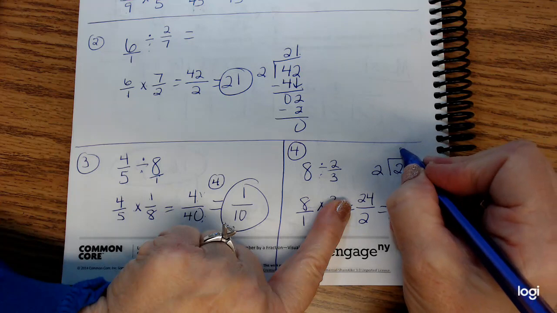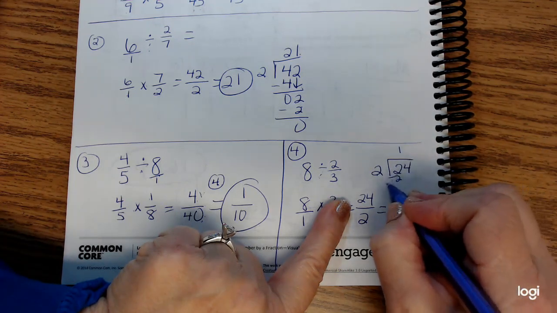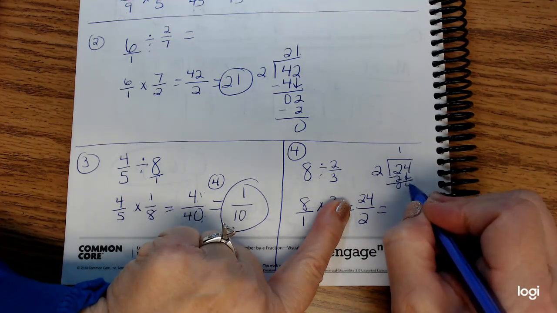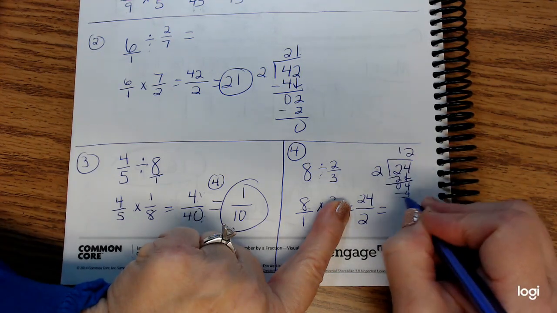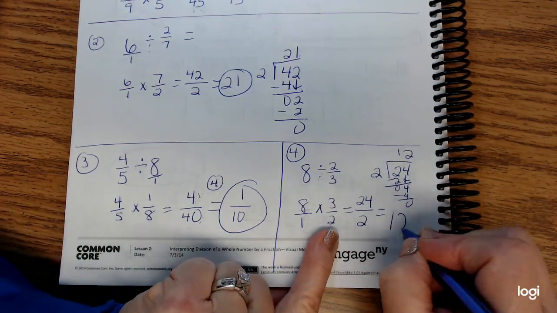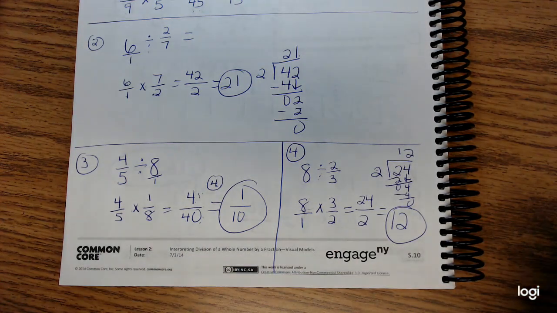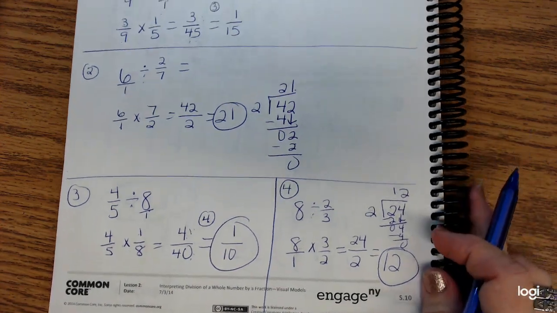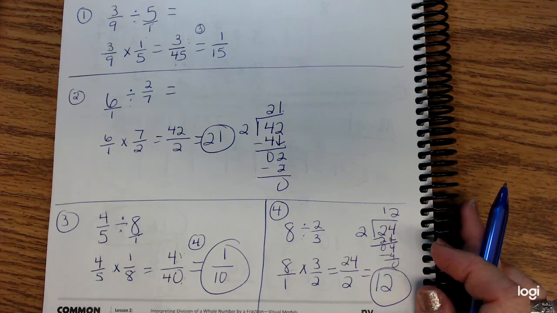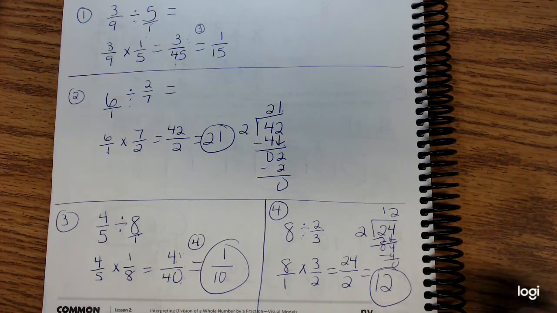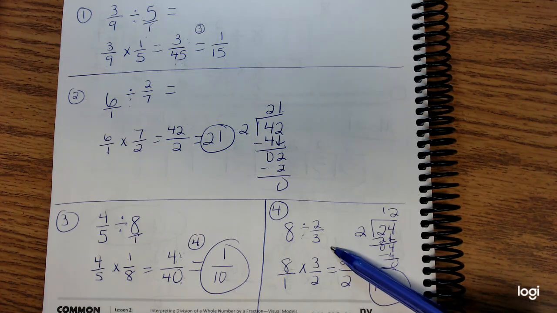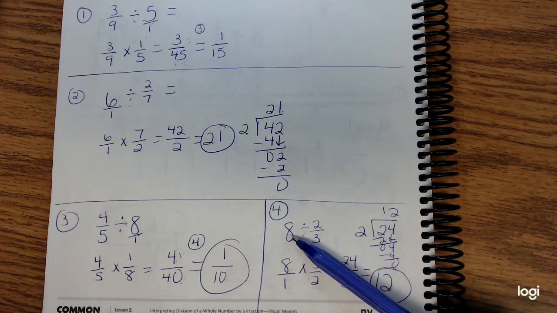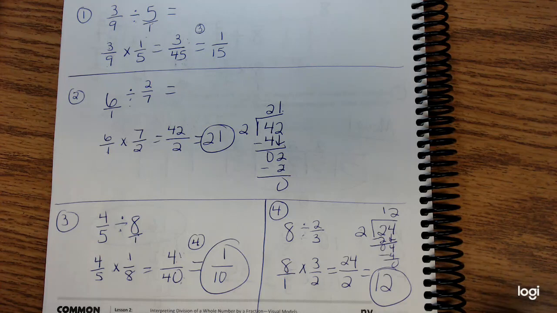2 goes into 2 once. Bring down my 4. 2 goes into 4 2 times. So I found out my final answer is 12. Okay, so we're doing a lot of practicing with dividing with fractions. We've been using whole numbers and regular fractions. Tomorrow, we're going to actually start working with fractions divided by fractions.